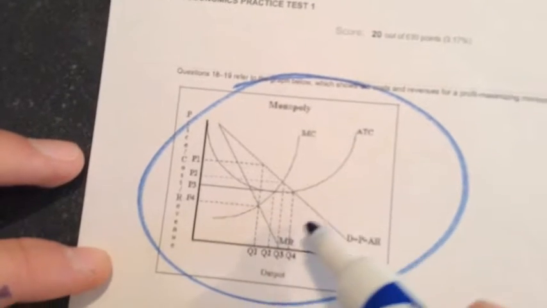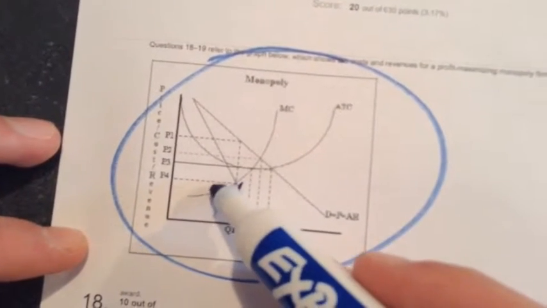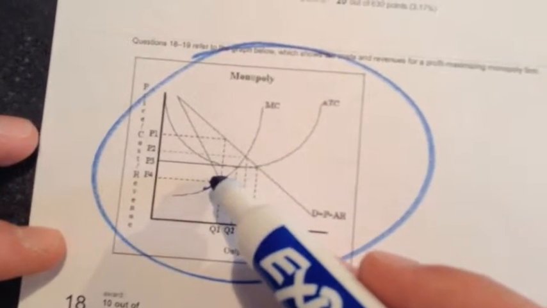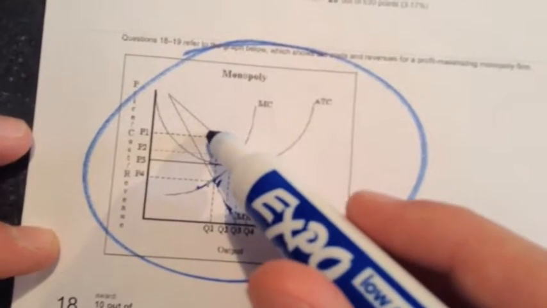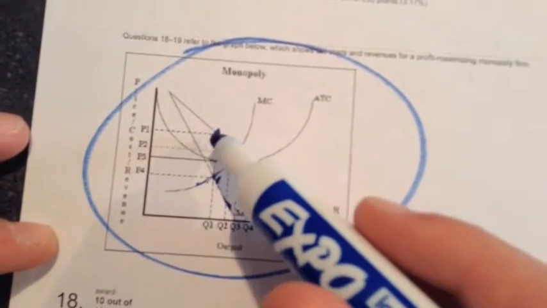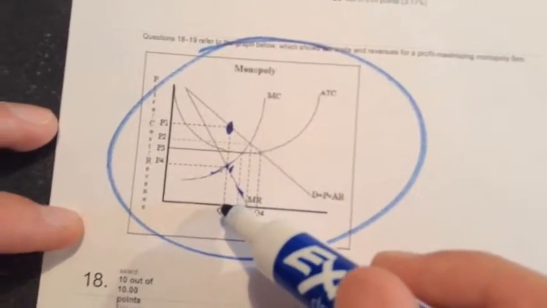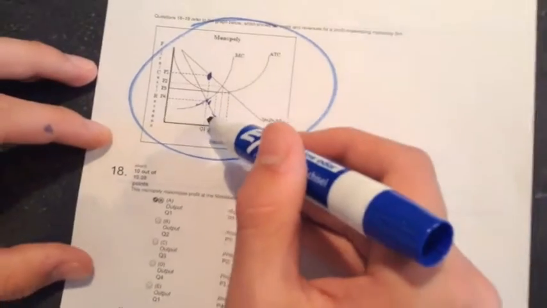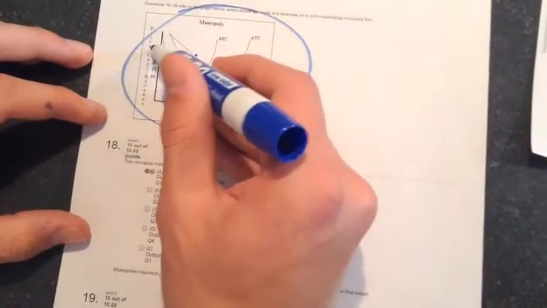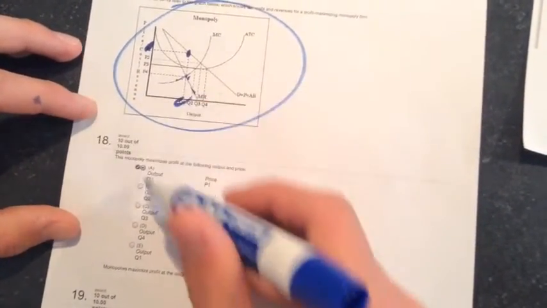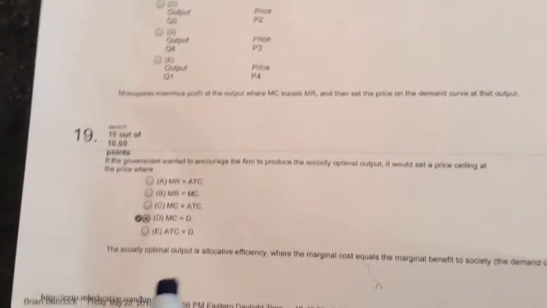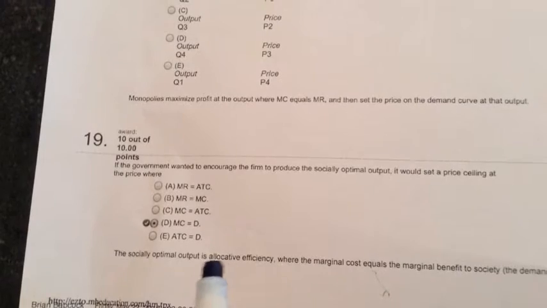Monopolists, they're going to produce where MR, which is right here, is equal to MC. But then they're going to shift it up to demand right there. That's where they're going to price their stuff. So this is at the point Q1, that it's at the quantity Q1 and P1, there and there. So you go down to your multiple choice, you're looking at it, you're like, oh man, which answer do I choose? And then bam, right there. Output Q1, price P1.